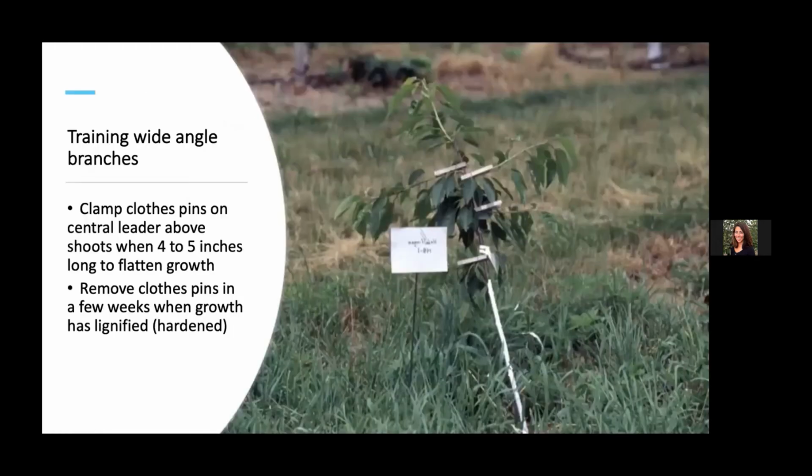But we can also train those branches when the trees are young. So you can see these nice tender shoots. We've put clothespins right along the main trunk of the tree, and then rested those shoots on the other side of the clothespin to help flatten them out. So you can do that, but just keep in mind that as the tree grows and those limbs become stronger and harden off, you do want to remove the clothespin so you're not girdling the tree.